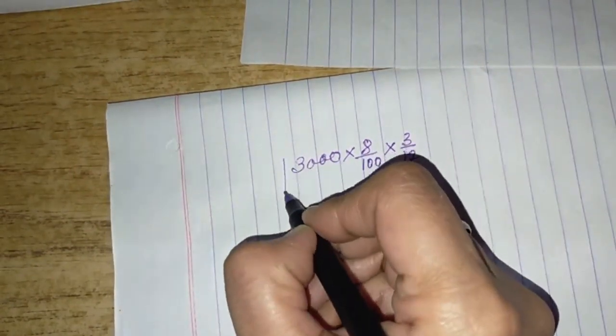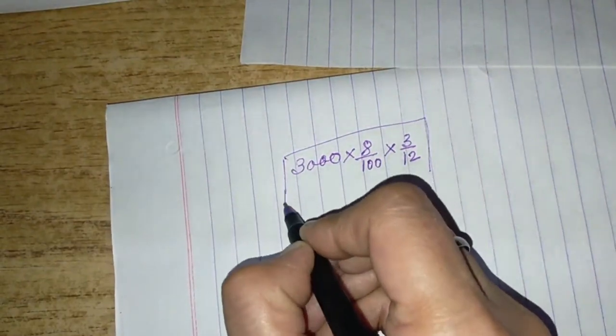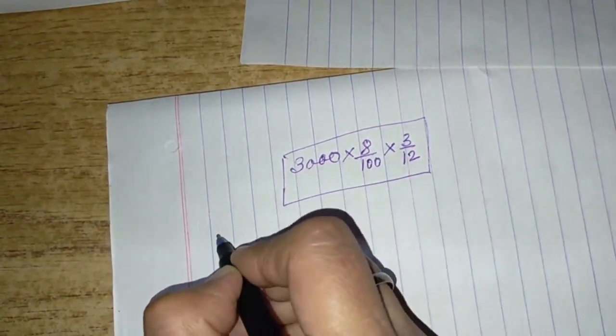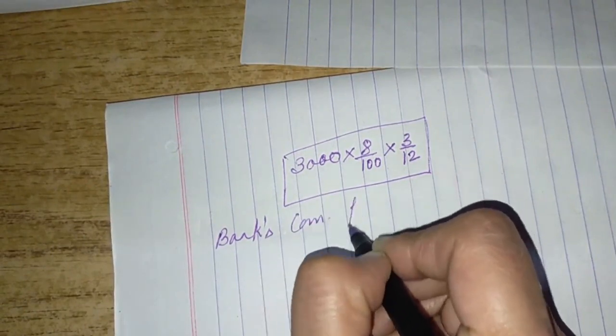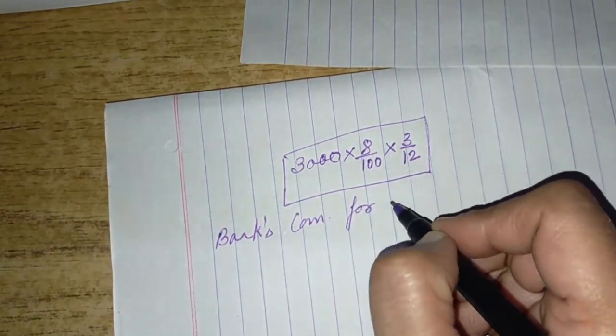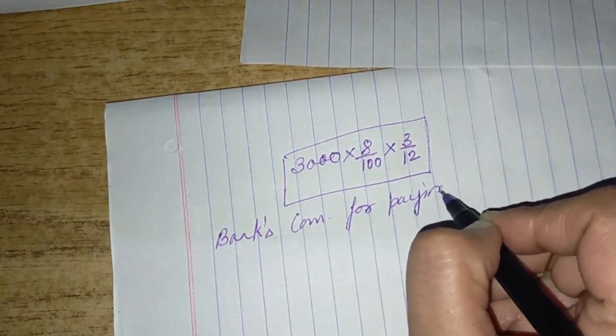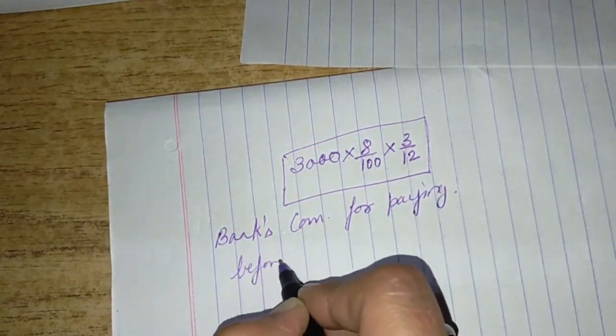That will be whatever we get here. When we calculate this, whatever we get here will be considered as bank's commission for paying before due date.